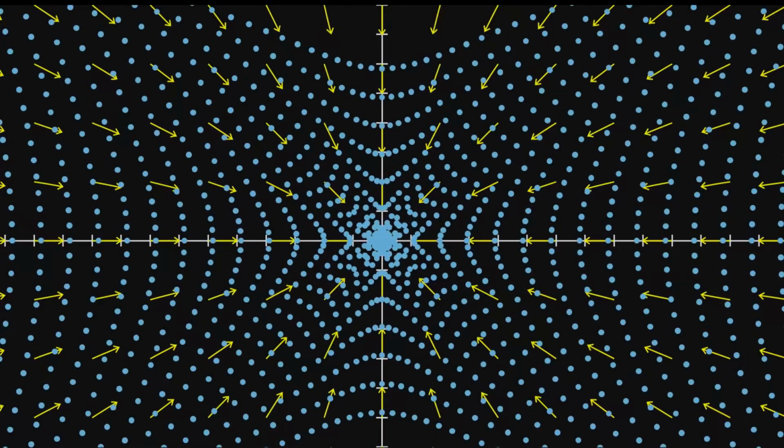And that's actually a technical term. People will say the vector field has a sink at such and such point, or the electromagnetic field has a sink at such and such point. And that often has a certain significance.